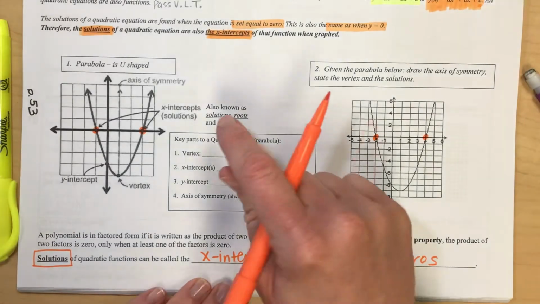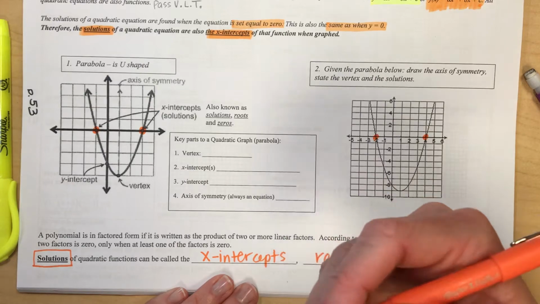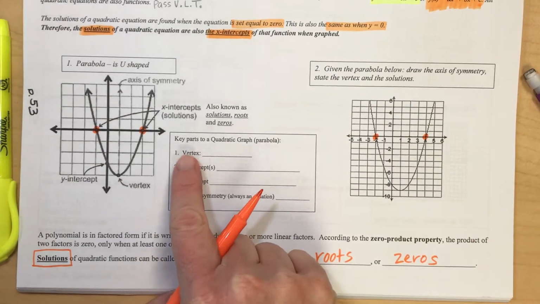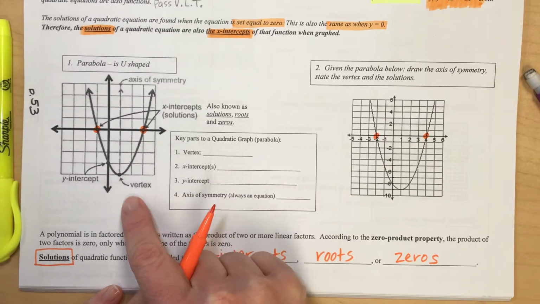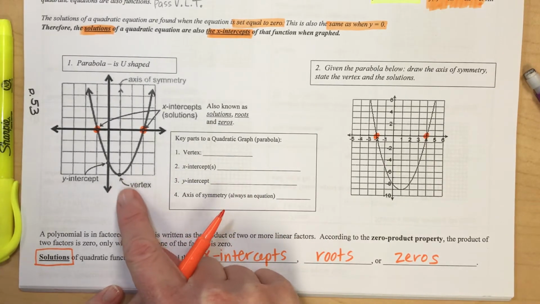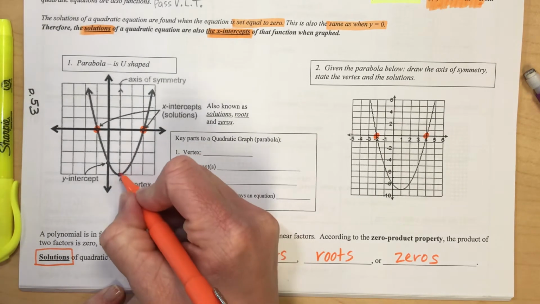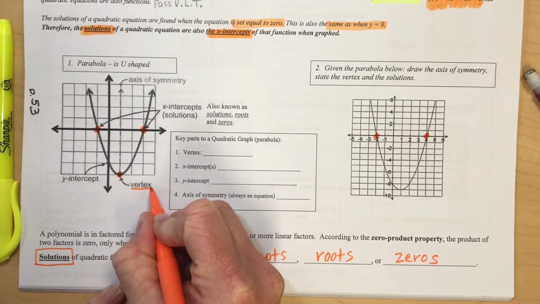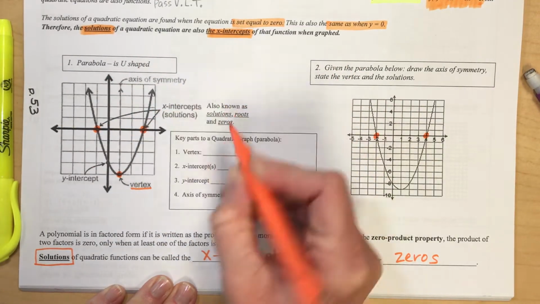And then also, there are other parts of our graph that have patterns and labels. I want to talk to you about the vertex. The vertex in your picture is located down here, and it would be the point where your parabola is at its lowest, or if your parabola is upside down, it would be the point that is at the highest. I'm going to label this vertex point here, and that point on my grid is going to be at 1, -4.